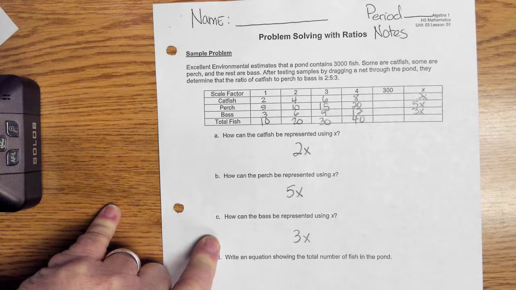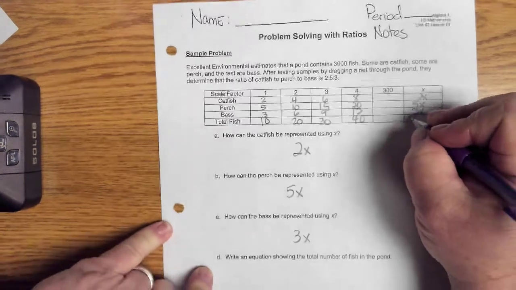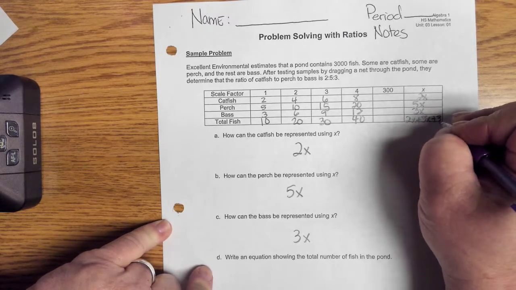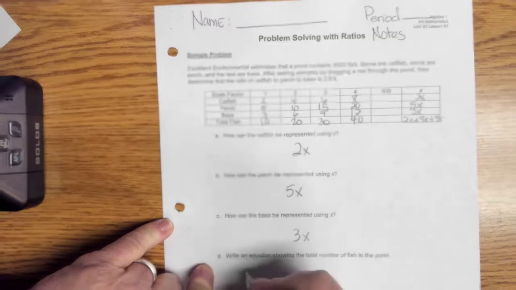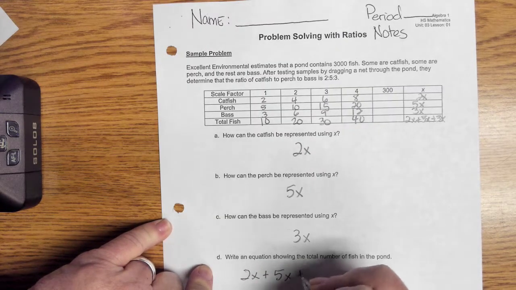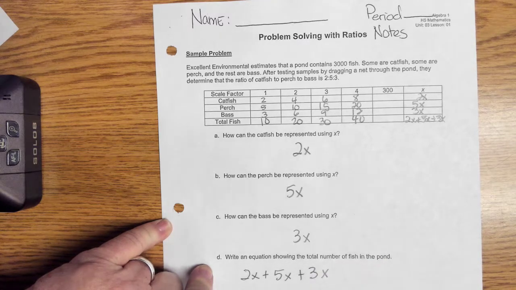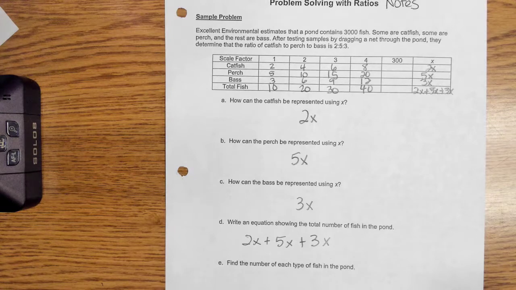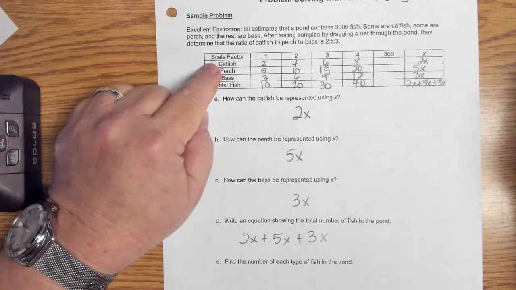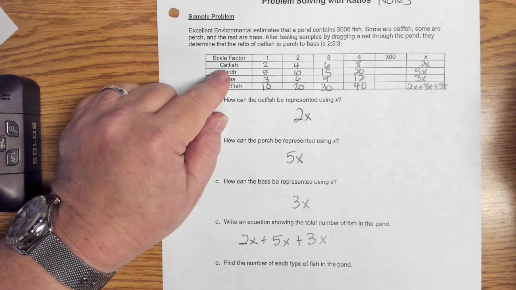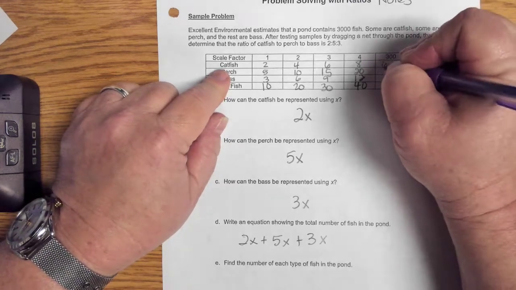So, what have we got here for total fish? We would show 2X plus 5X plus 3X up here in the table. Now, if the scale factor was 300, what would I put for catfish? How many catfish are there? 600.